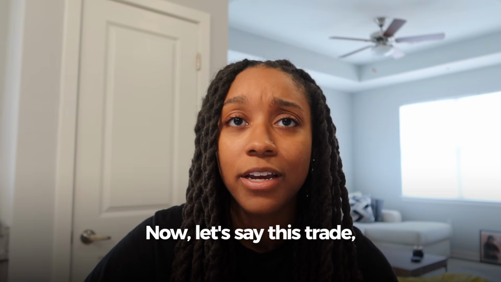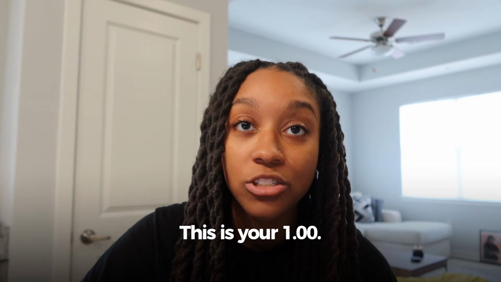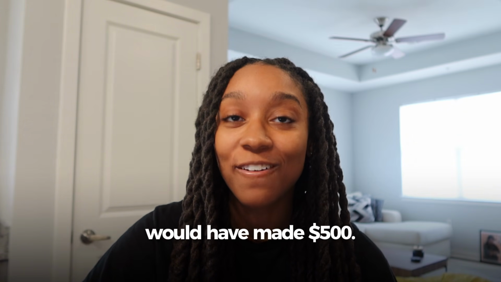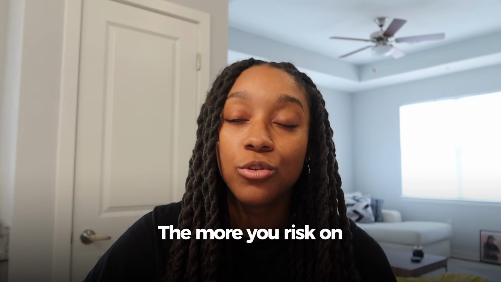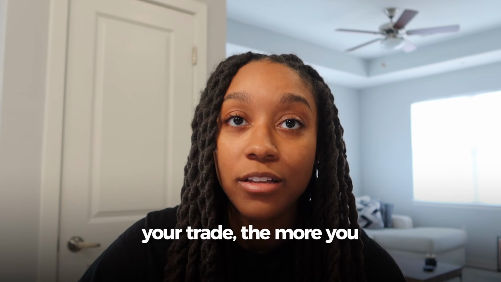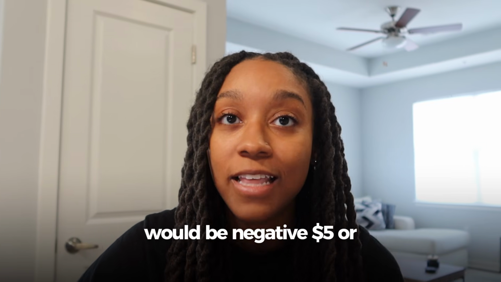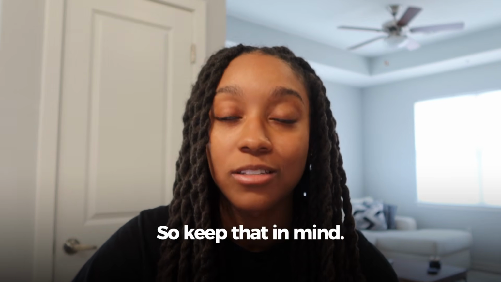Now let's say the trade, again, moved 50 pips, but instead you use a standard lot. This is your 1.00. Well, on that trade, you would have made $500. Do you see how it correlates? The more you risk on your trade, the more you increase your lot size, the more you can make. But remember, if the trade was going against you, you would be negative $5 or negative $50 or negative $500. So keep that in mind.